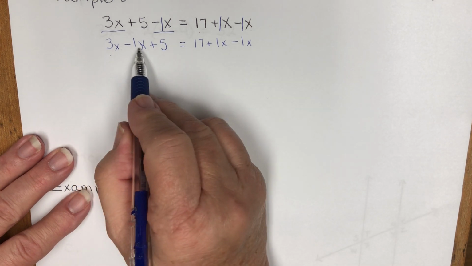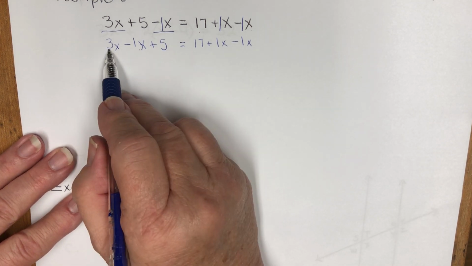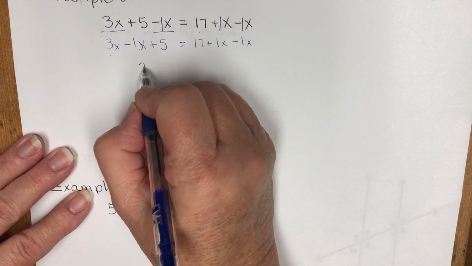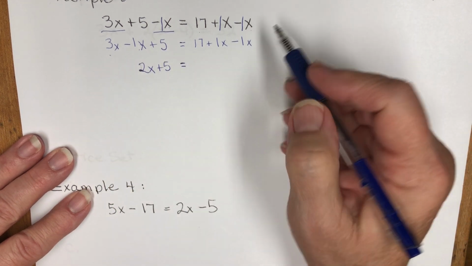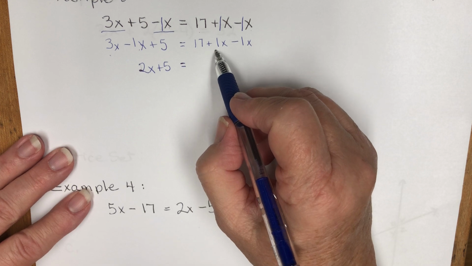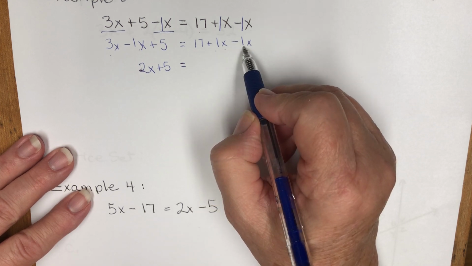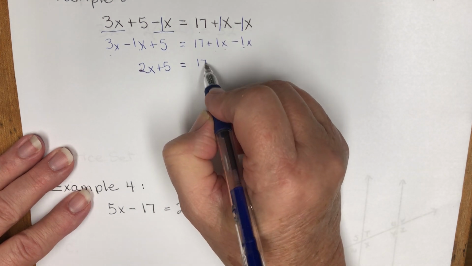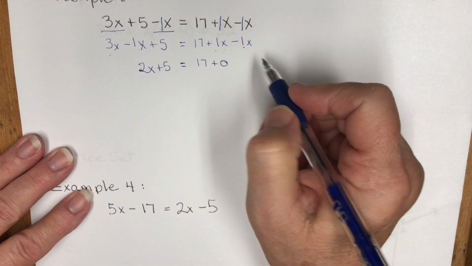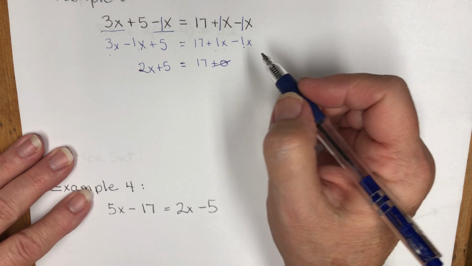All right, 3x minus 1x is going to give me 3 minus 1, which is 2x plus 5 is equal to. Now here it's plus 1x minus 1x. Well, that's going to be 0. So now we have 17 plus 0, which is going to be just 17, right?